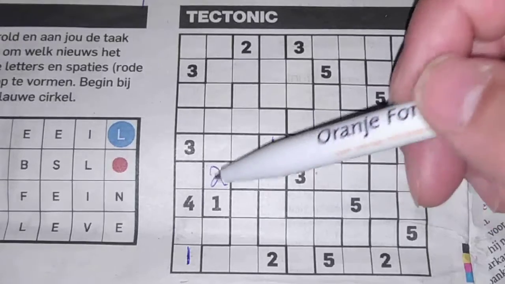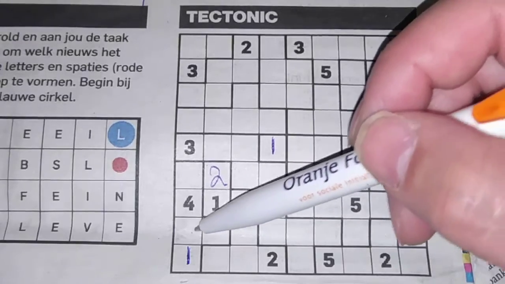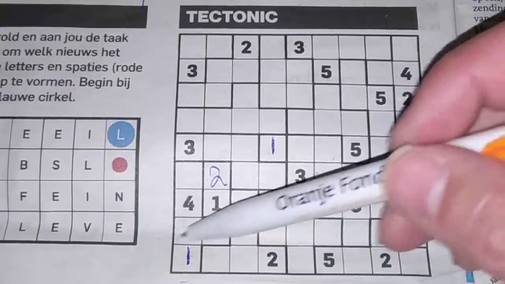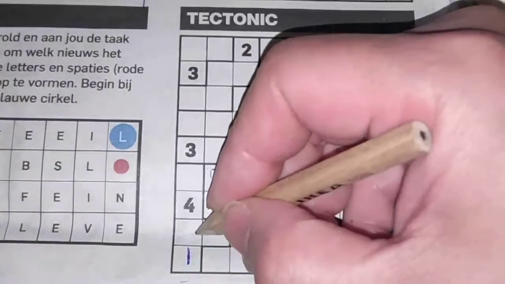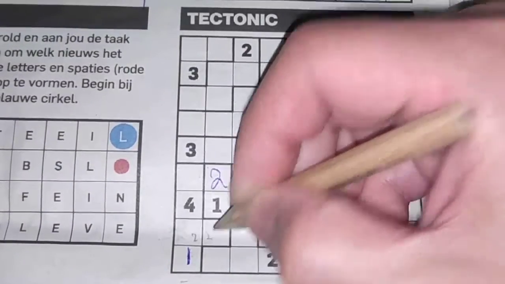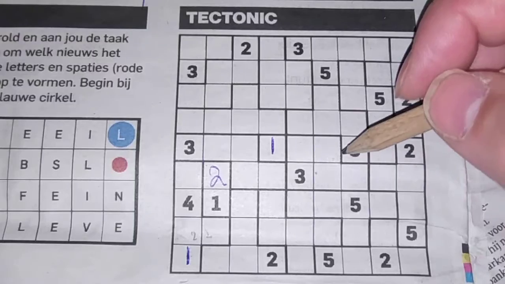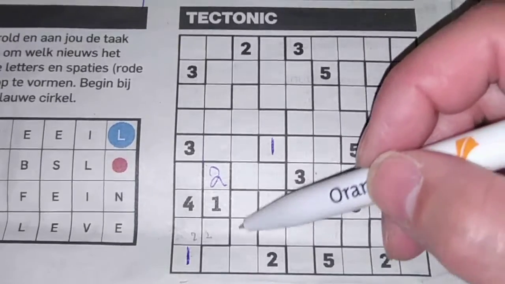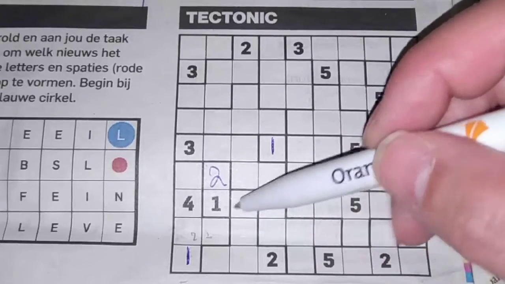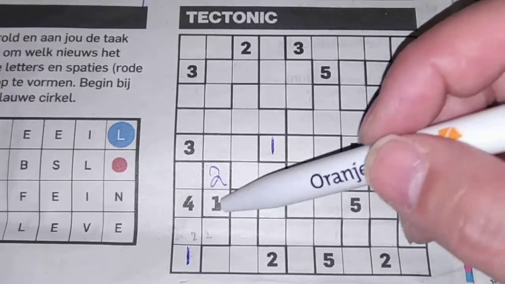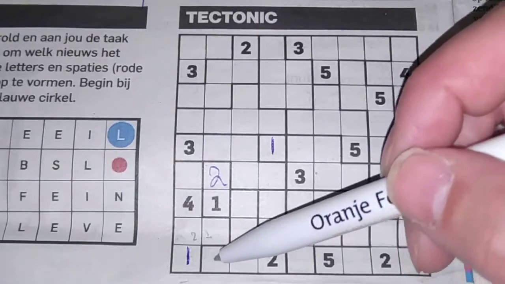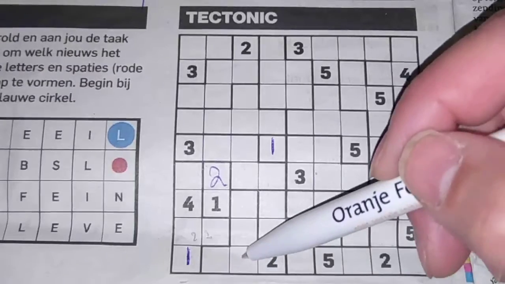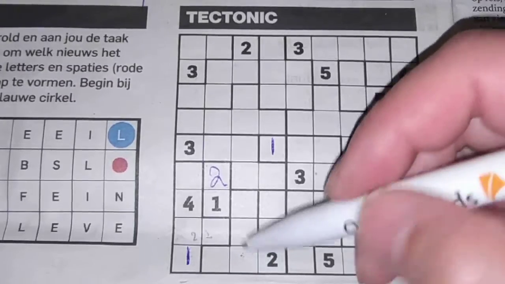This box cannot be the 2, so the 2 should be in one of these 2 boxes. I will mark this with another pencil. Yes. These 2 boxes cannot be a 1. It's near the 1. This box also cannot be a 1. We have a 1 there, so only 1 box left for the 1 should be this one.